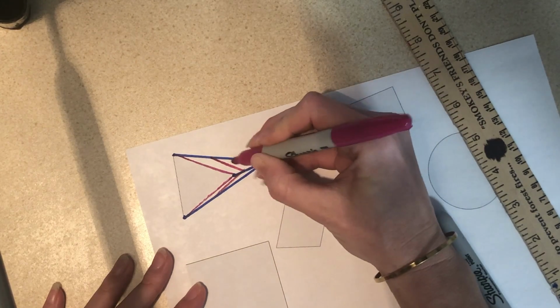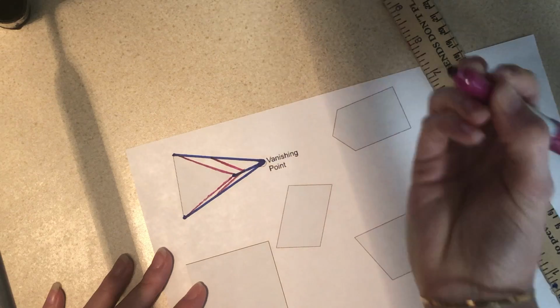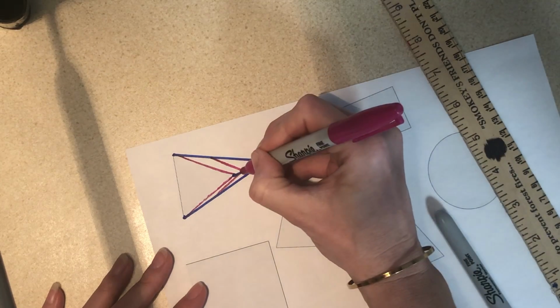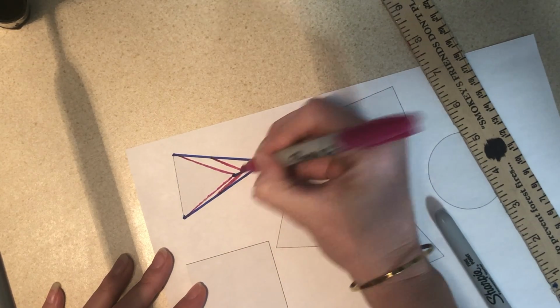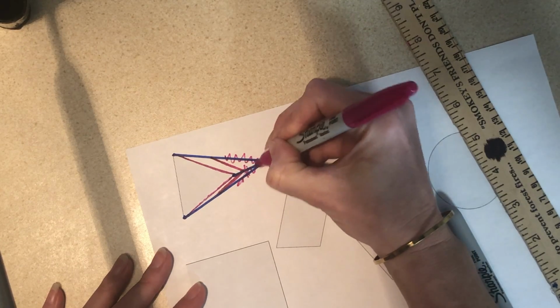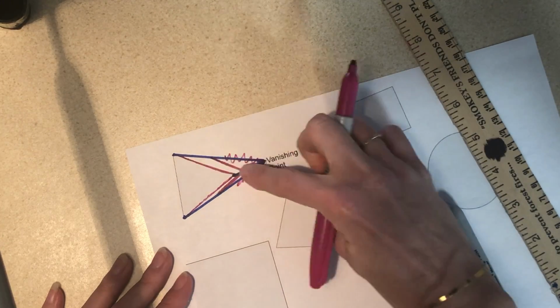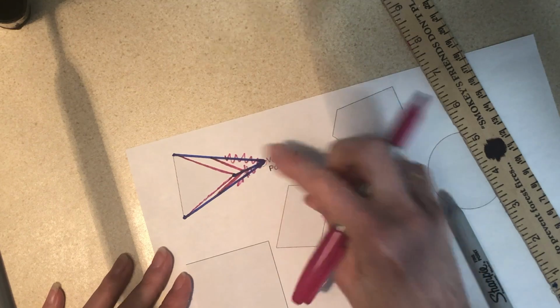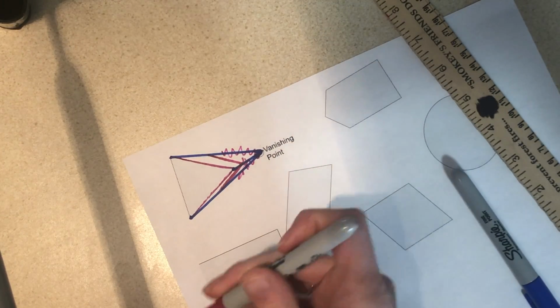A lot of students want to add multiple cut lines. I don't know why that is, but for whatever reason they want to. We would erase these orthogonal lines because we no longer need them, and that would just show where our object ends. That triangle form is now three-dimensional.